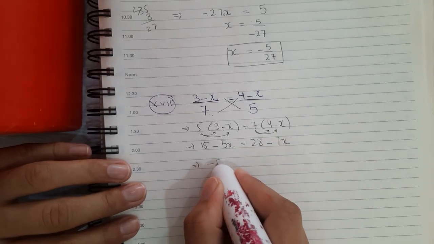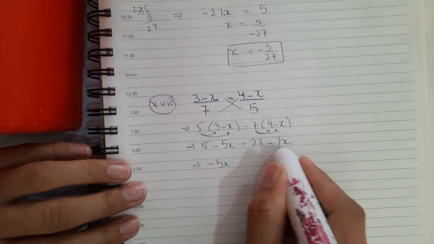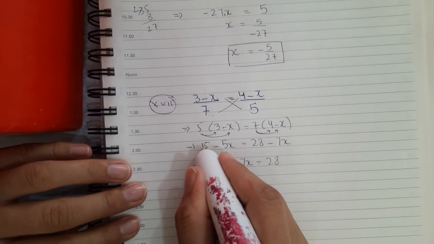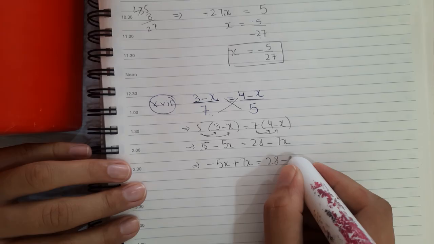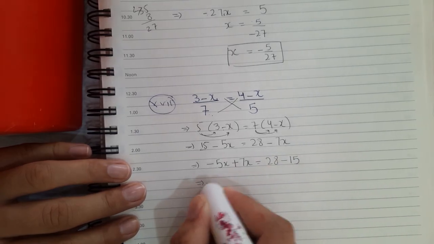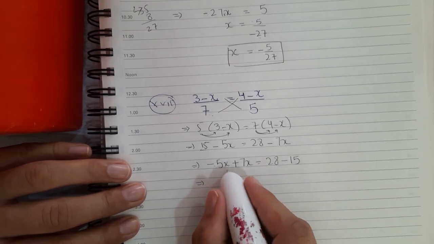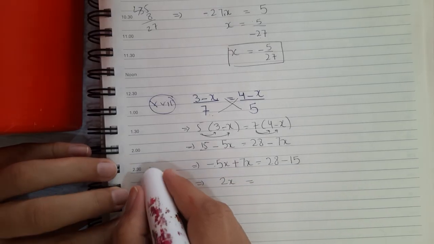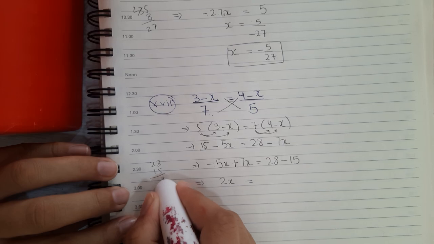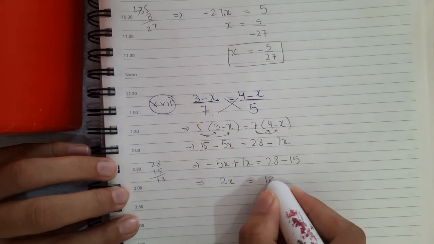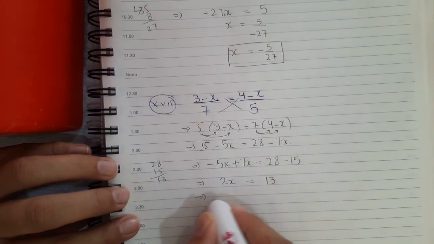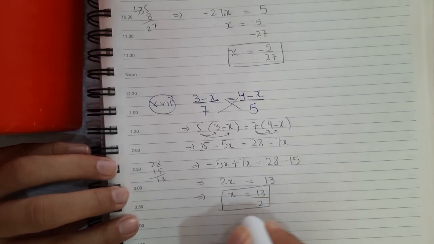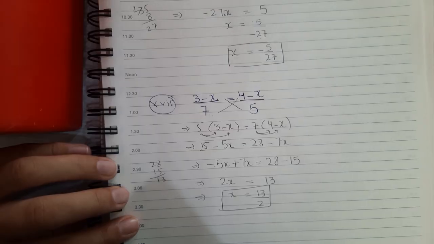Now all the x's on the left side, minus 5x, minus 7x to the left will be plus 7x, and 28, and this 15 shifted to the right will be minus 15. Now minus 5x plus 7x, 7 minus 5 is 2, then you have x, and 28 minus 15 is 13, right? So this will be 13, and then you have x is equal to 13 divided by 2. If you want, you can also convert it into mixed form, mixed fraction.